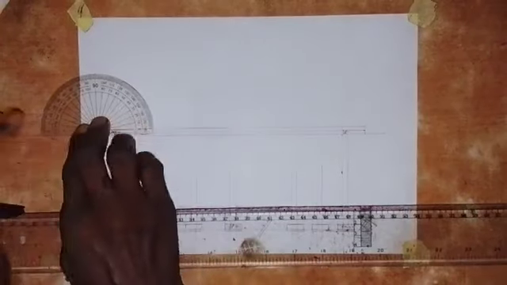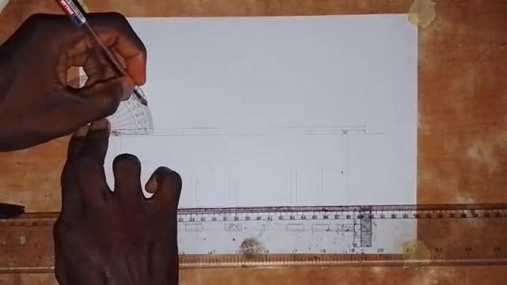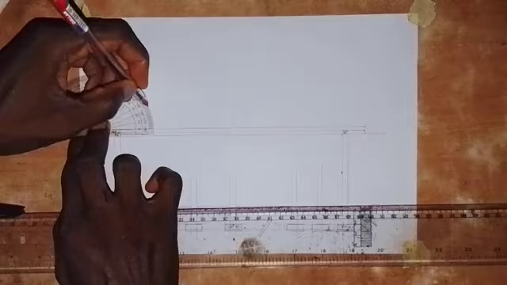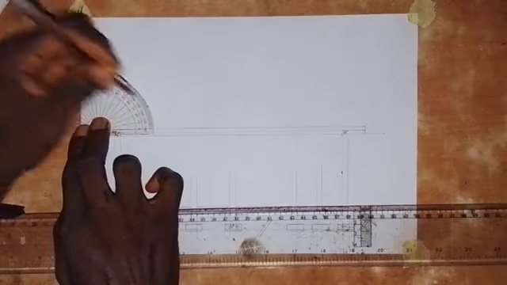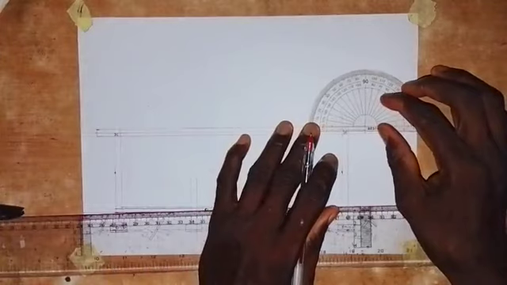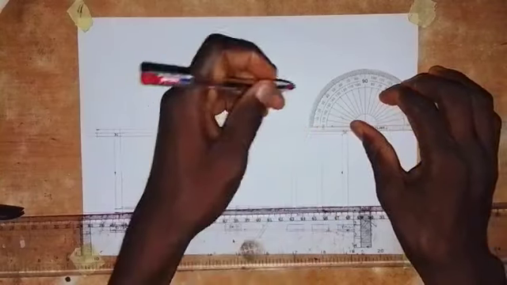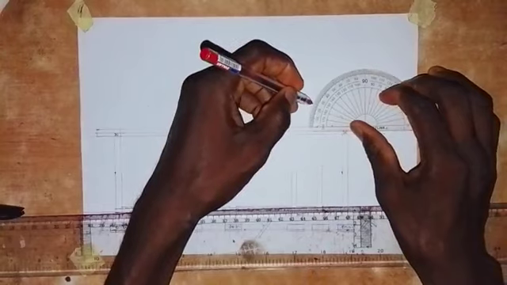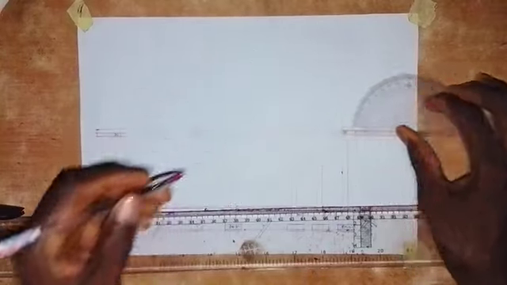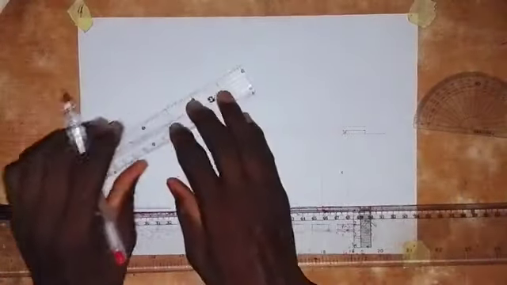Okay, so here we have this to be 24. Just put a dot on the paper along that 24. Then I'll come here also and do the same thing by setting the protractor like this, and I'll also take 24. This is 20 and this is 24 here. All right, so we have that, so I can see where I put the dot.